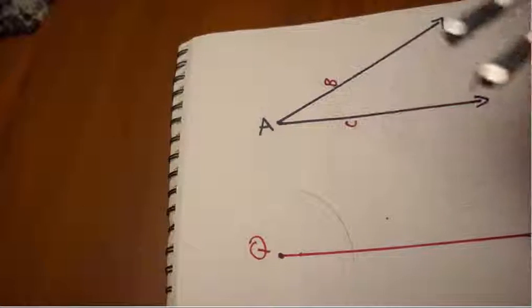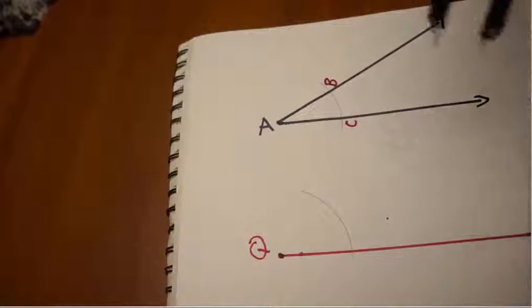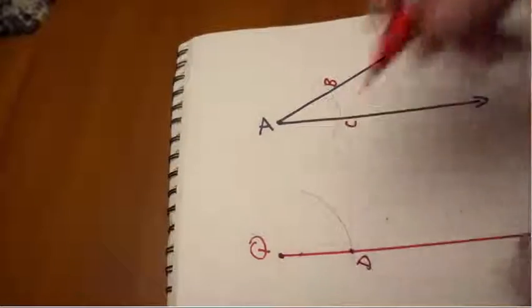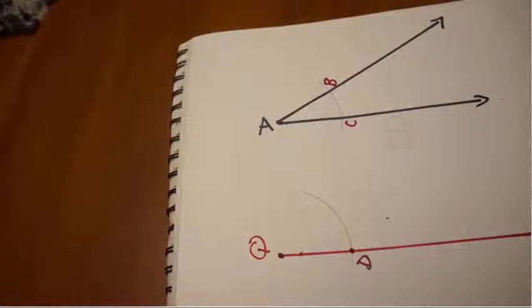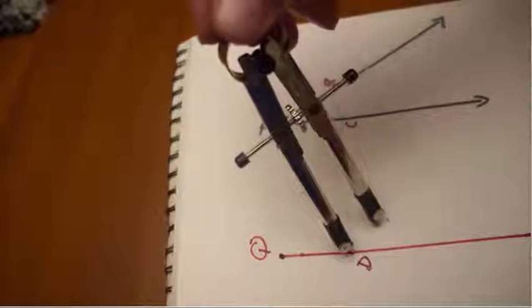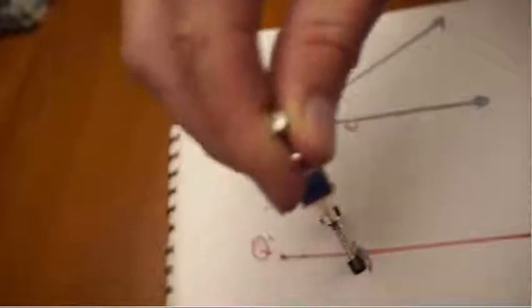And once I have that compass gap, I'm then going to put the compass point, let's label that point D. I'll put the compass point on point D, and I'm then going to draw an arc that intersects the other arc.